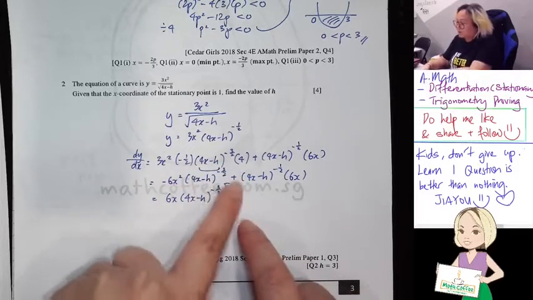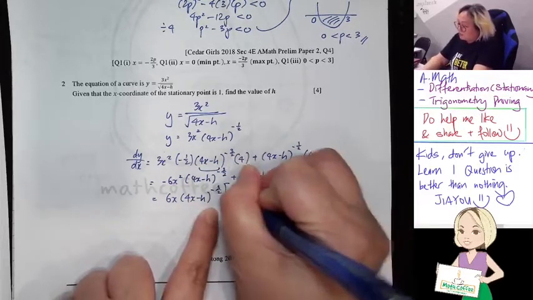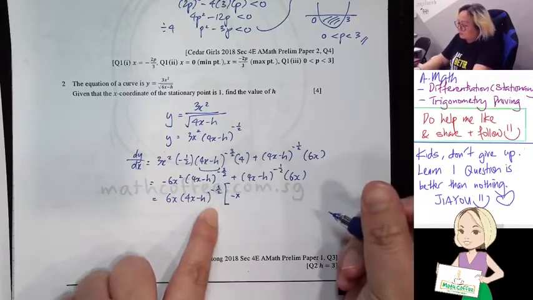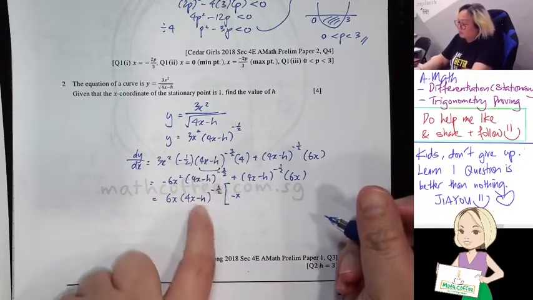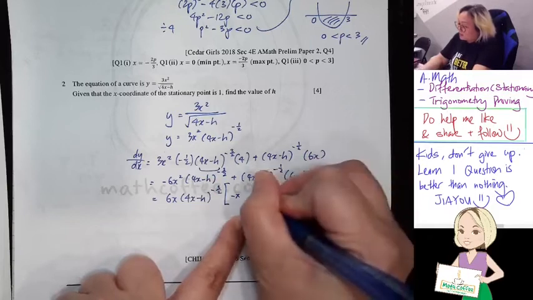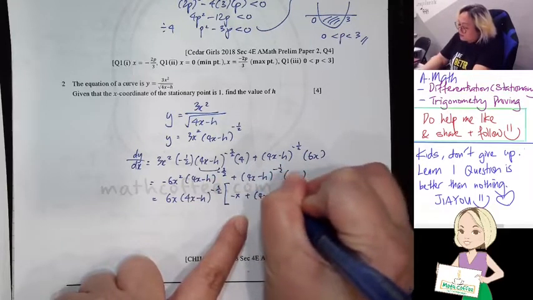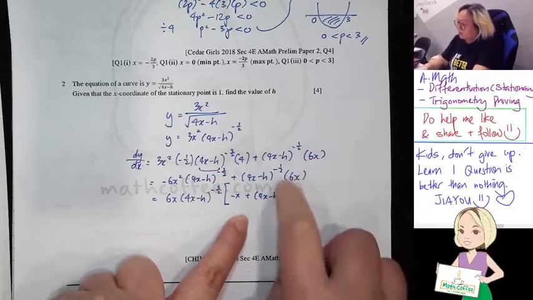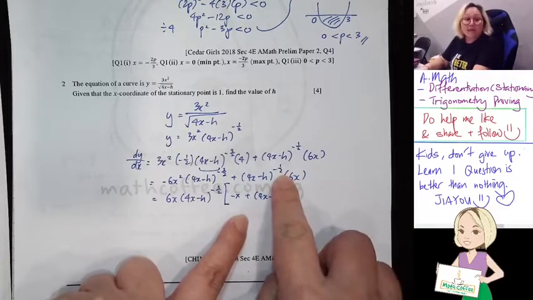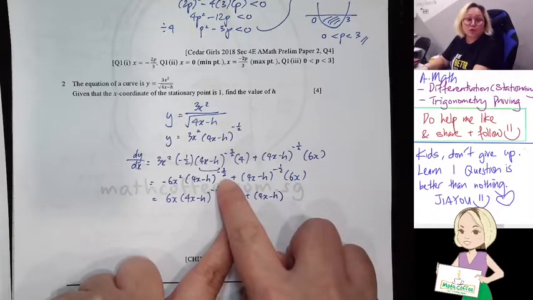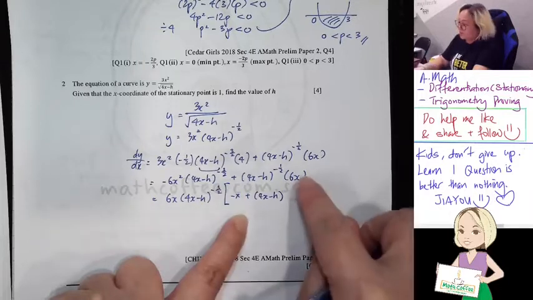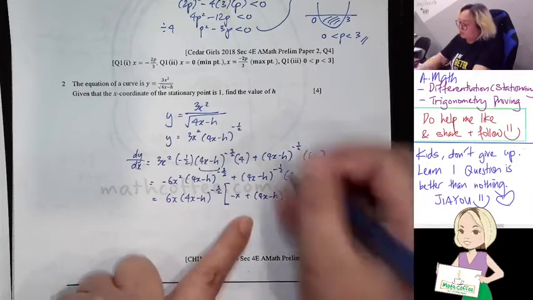This is the first term. When I take out this, I will be left with minus x. That's all, because this one I will also take out already. Then this part I will be left with 4x minus h to the power of 1, because minus half minus 3 over 2 will give me 1. And because I already take out 6x, so no more. So in the end, close.